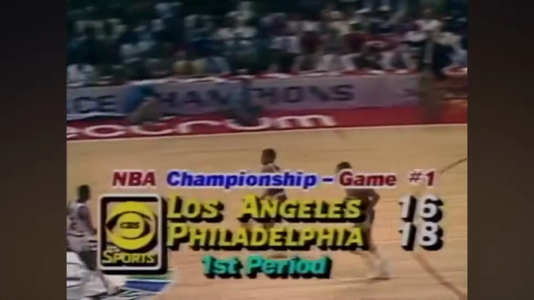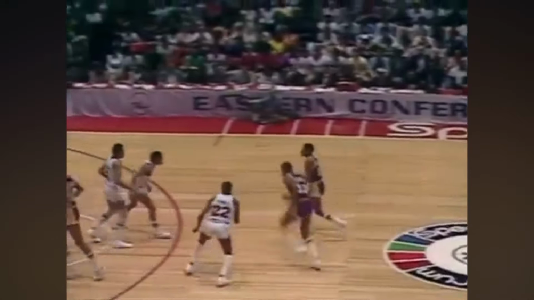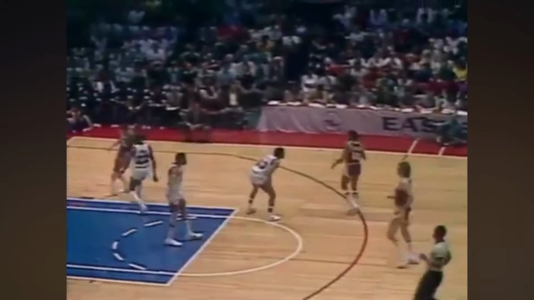So if we continue to watch, we see that the physicality of the game changed very drastically and very quickly, because as you can see here, Kareem Abdul-Jabbar has to jostle for his defensive position when Jerry Lucas didn't have to do that just 10 years prior. So again, what was the difference between 1973 and 1982?